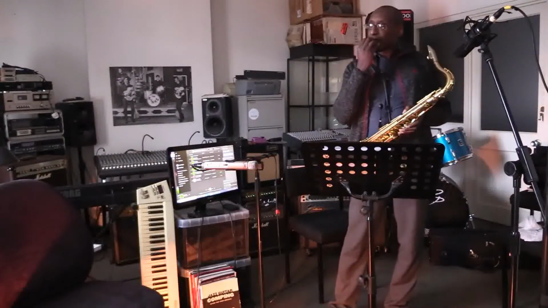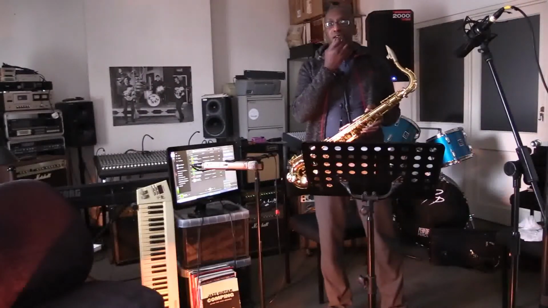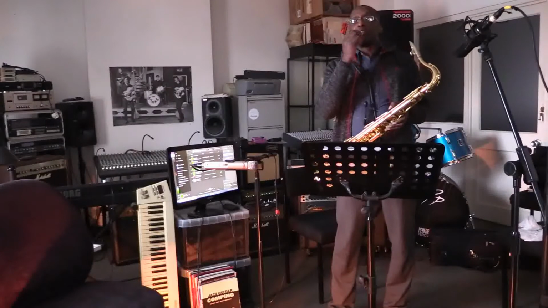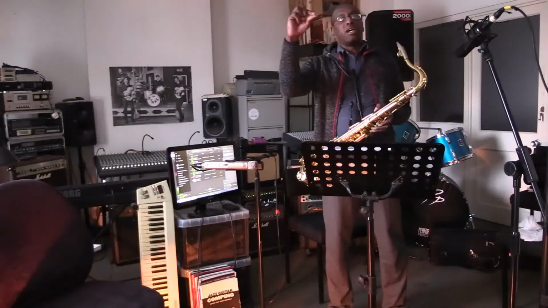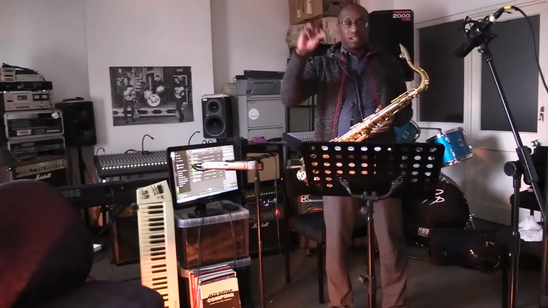And here I'm just basically quivering my lower lip to tighten the pressure around the reed, so it flattens the note and then it brings the note back into tune, hopefully.